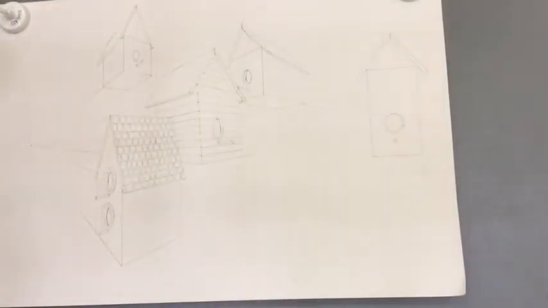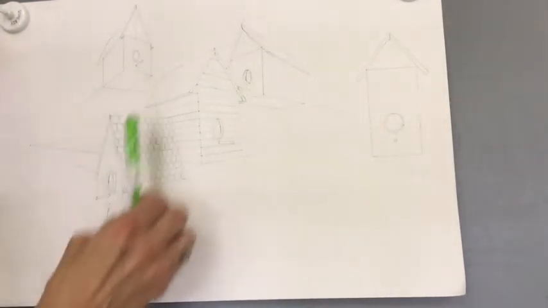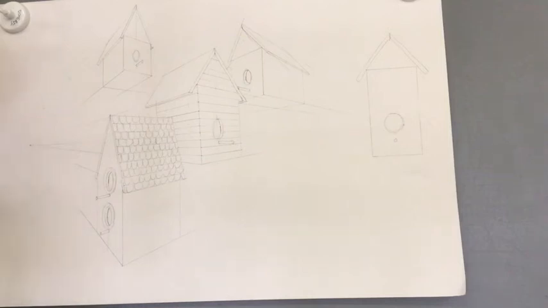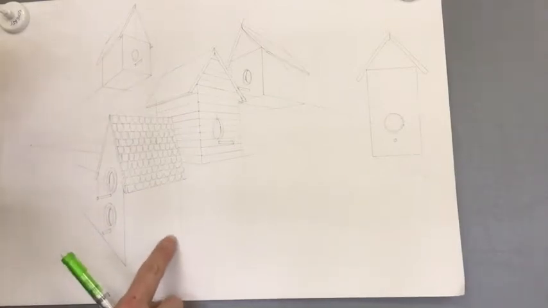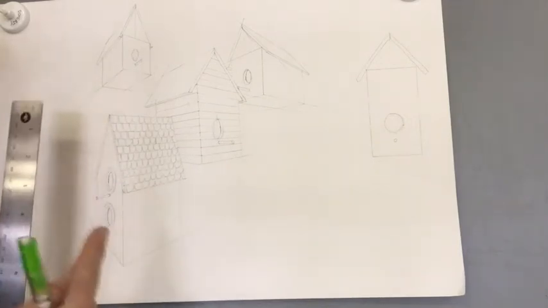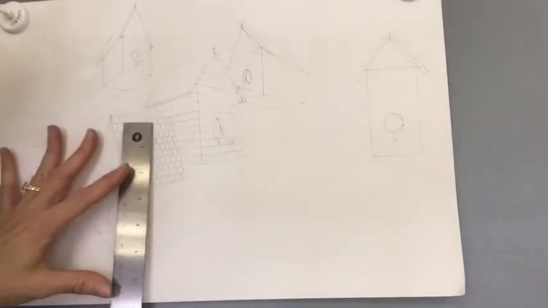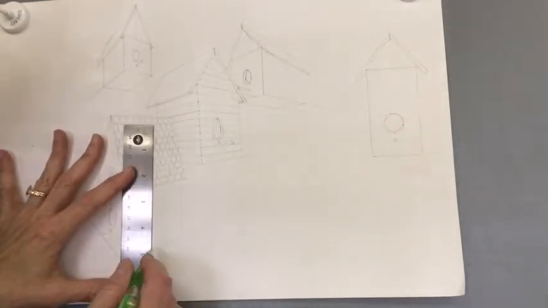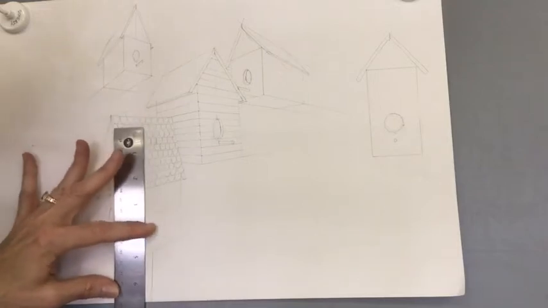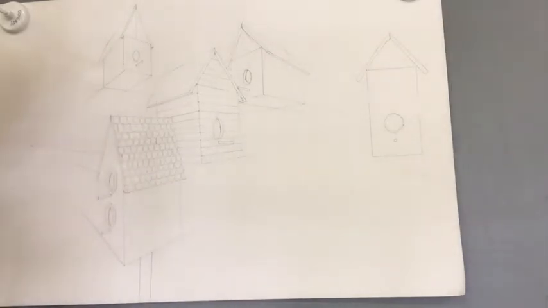Okay, so let's talk about the poles. These are birdhouses that are in a garden on a pole. We have some of these at my house. I have some that are hanging from the house and some that are on poles. So if the bottom of your birdhouse is below the horizon line, then you will not see the point where the pole hits the bottom of the birdhouse. So you're just going to have to imagine that it's coming out from the bottom of that birdhouse, and it's so easy. You're just going to draw 2 lines down there. 1 line, 2 lines, straight down, okay?